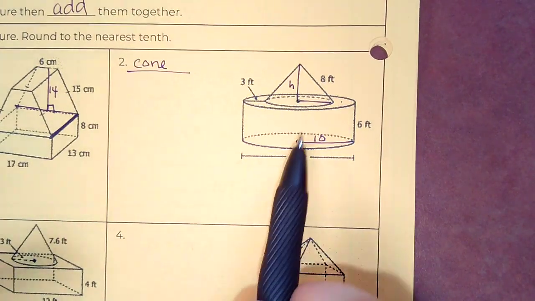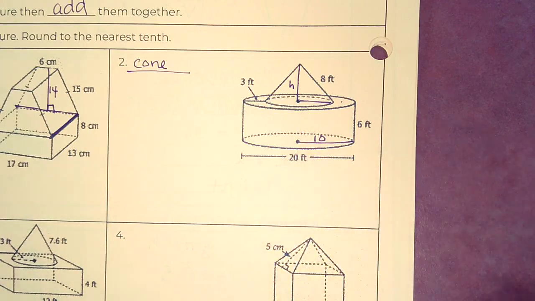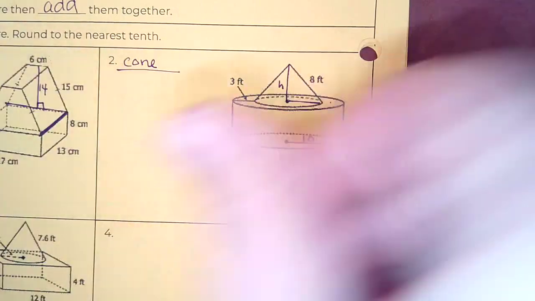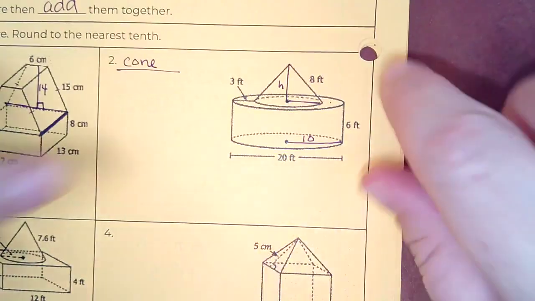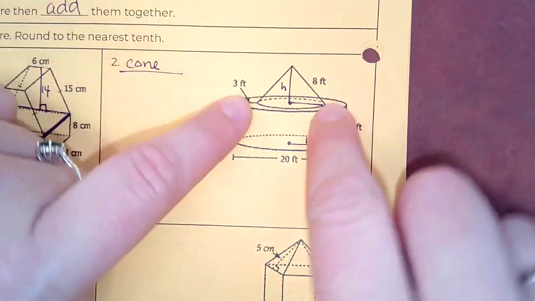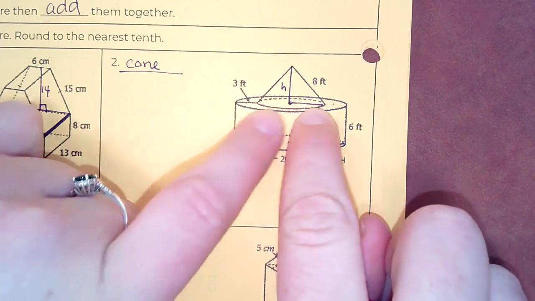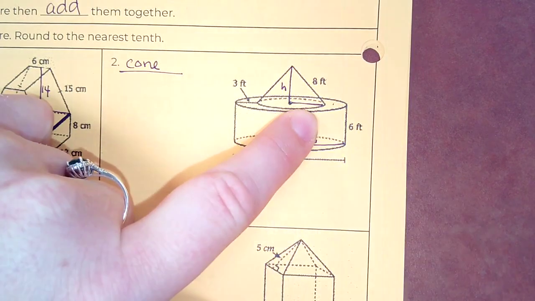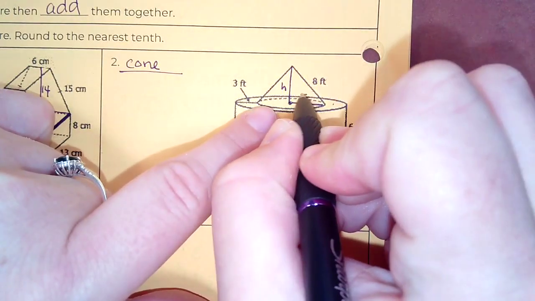The entire distance, oh, actually I did that wrong. The entire distance is 20. From here to here is 20. Then take away 6 from each of these sides, so this area is 14. And then cutting that in half to find a radius would actually be 7.